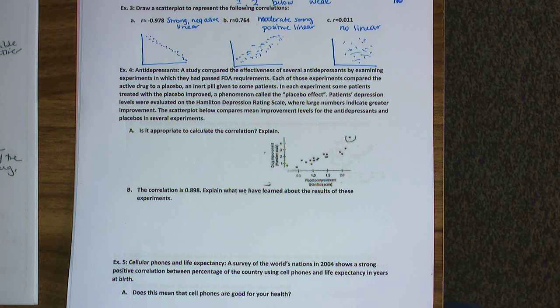All right, let's go ahead and try to get through 4, and then we'll probably save 5 for tomorrow. All right, antidepressants. A study compared the effectiveness of several antidepressants by examining experiments in which they had passed FDA requirements. Each of those experiments compared the active drug to a placebo, an inert pill given to some patients. Y'all know what a placebo is?